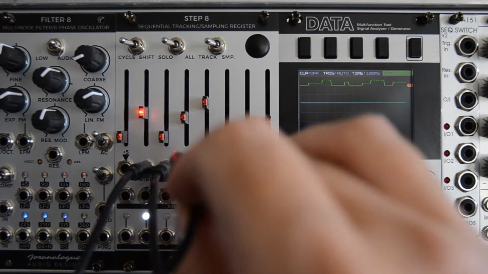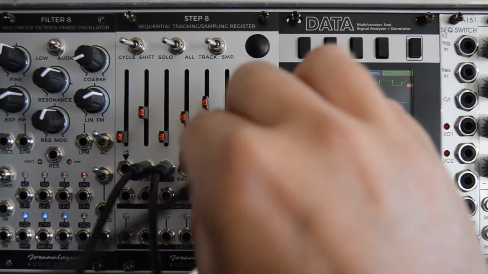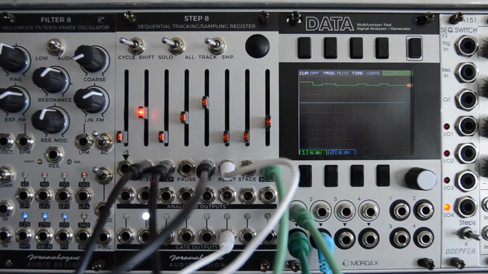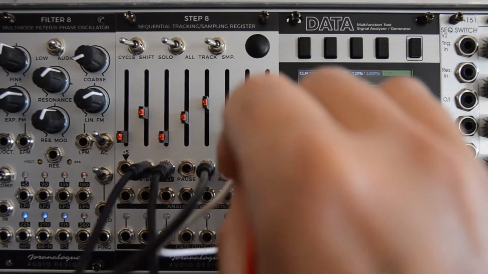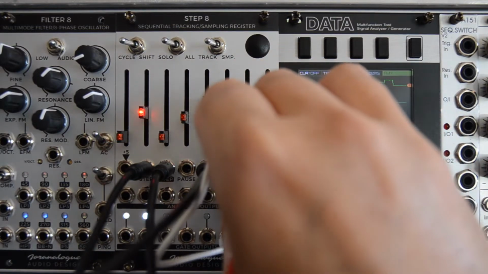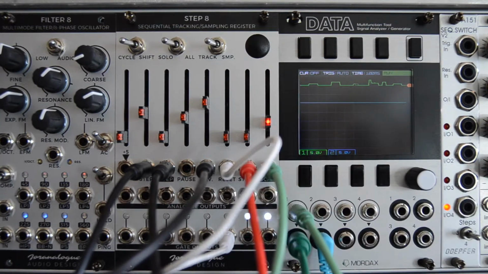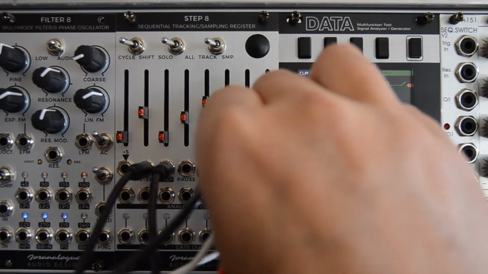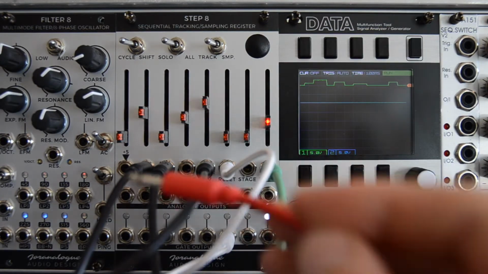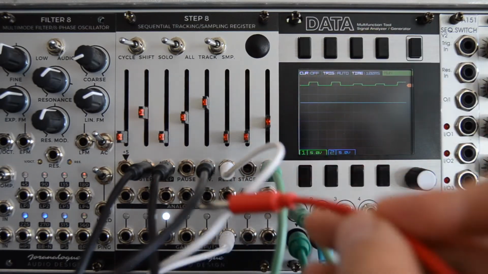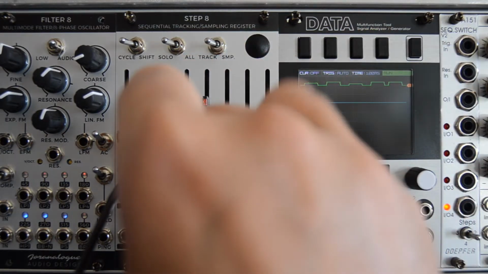Now let's send the chaotic gate back into the reverse input. And by combining all these features, you can really find interesting patches. For example, you can send an LFO into the pause, reverse or reset input as well.